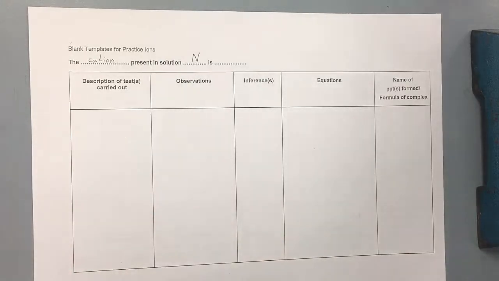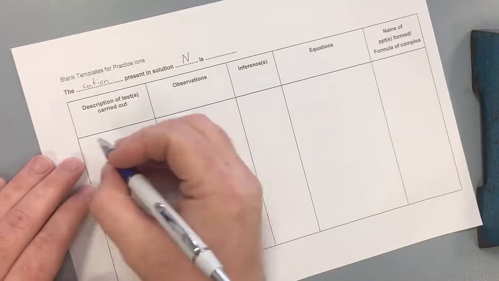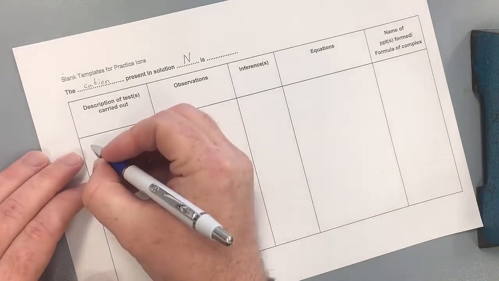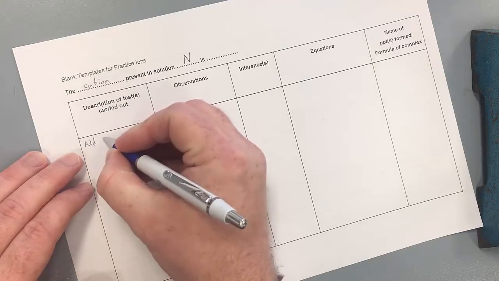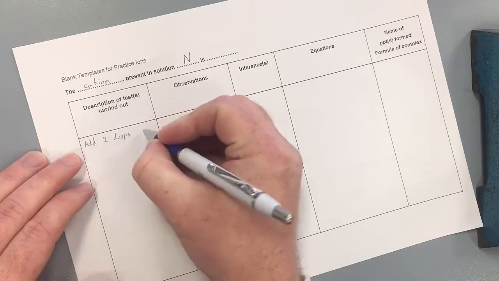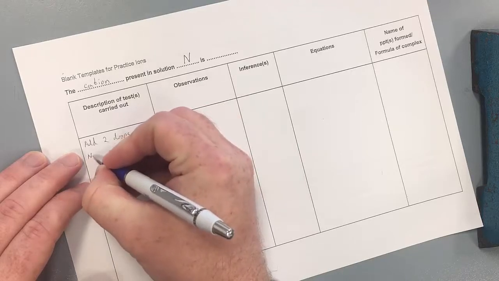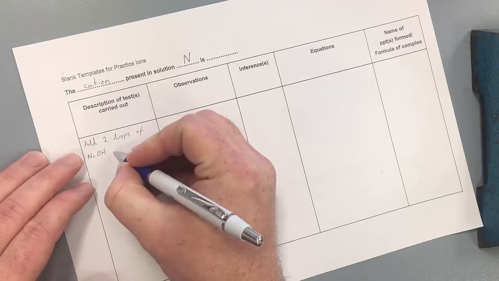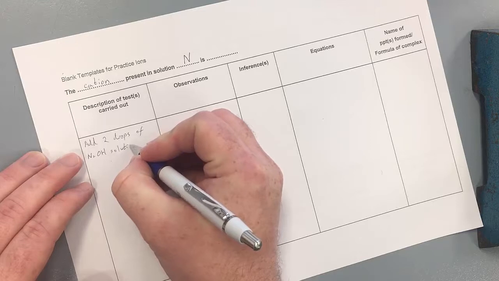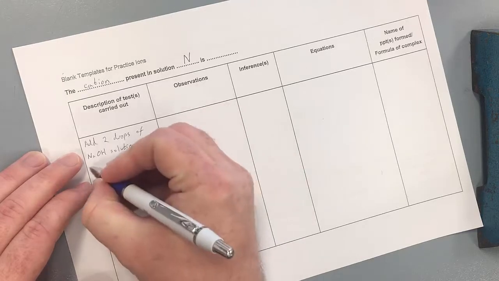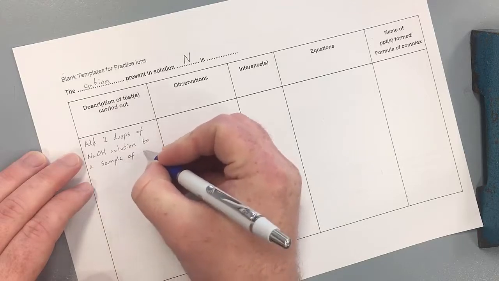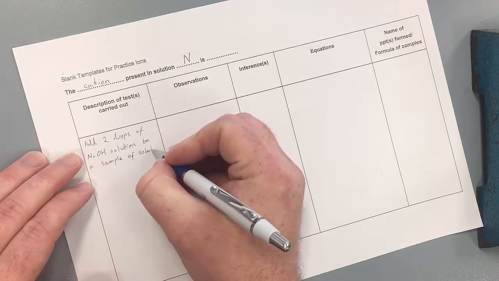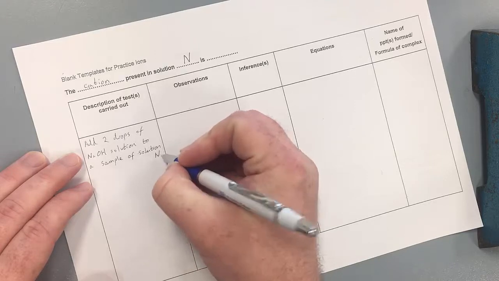So I'm going to put that in the test tube rack to one side, and I'm going to write in the description of tests carried out. So: add 2 drops of NaOH, sodium hydroxide solution, to a sample of solution N.